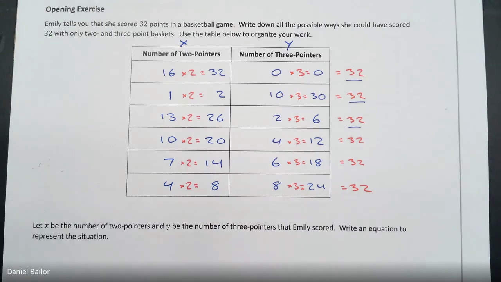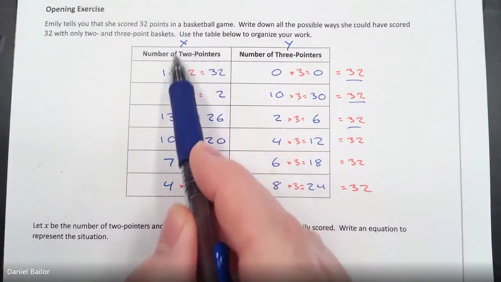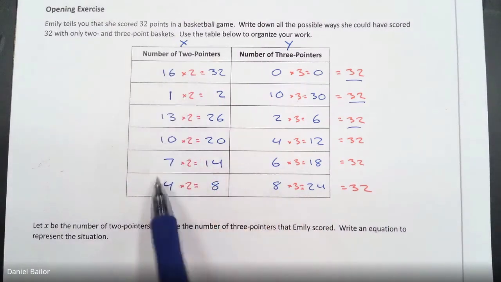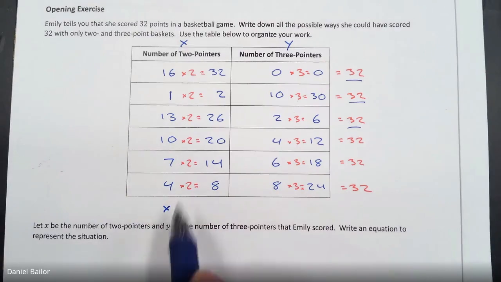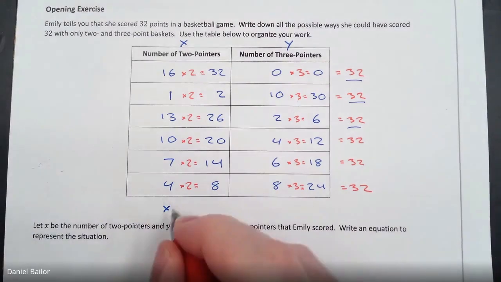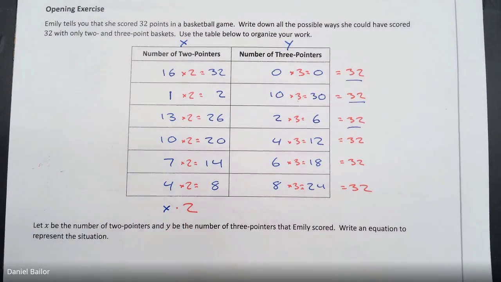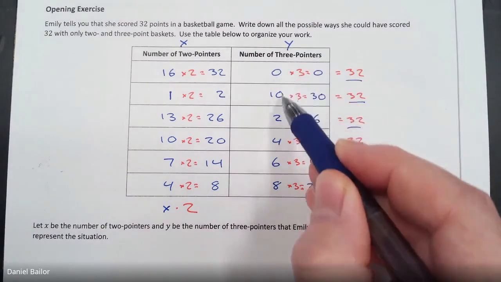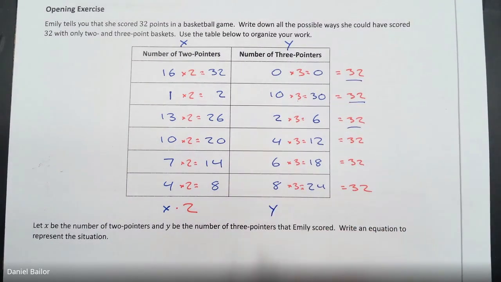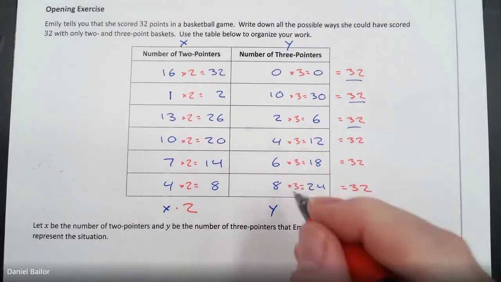You notice I kind of already did the equation. X is the number of 2-pointers. So X was my blue right here. Every X got multiplied by 2. And if Y is the number of 3-pointers, every Y we did got multiplied by 3.